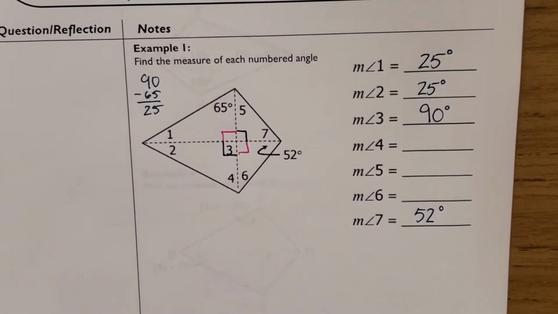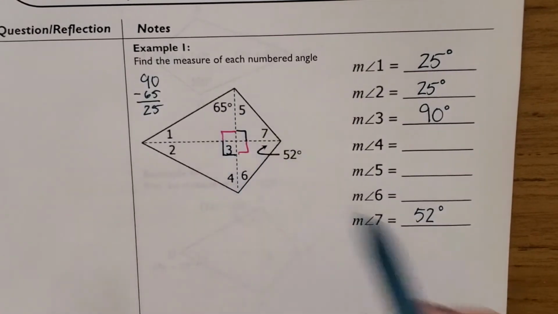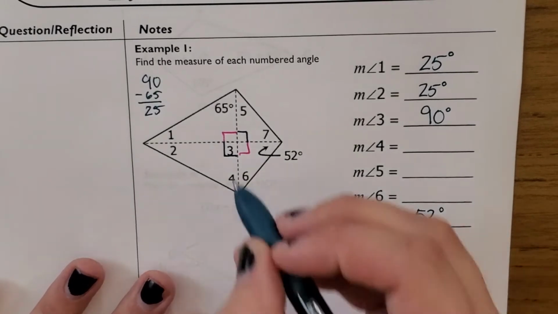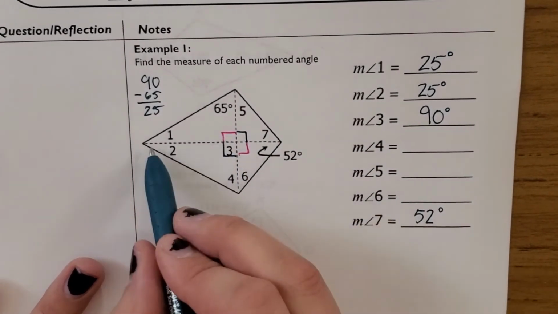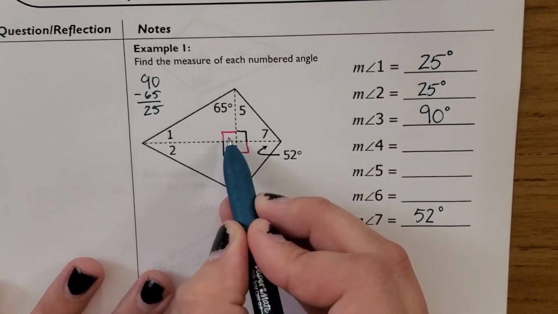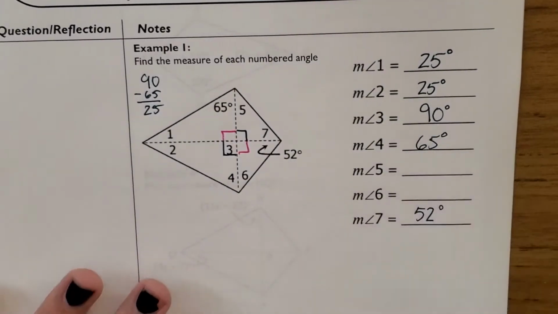Which then just kind of leaves me with having to figure out what these other ones are going to be. Well, since we just talked about this congruence here, what ends up happening is these diagonals also bisect each other. And we could find that with one of our other congruence statements. I'm pretty sure hypotenuse leg right here would give it to us. So if this is 65, I know angle 4 is also 65. They just mirror over to each other.